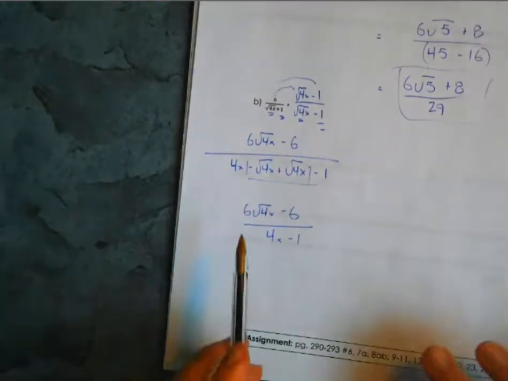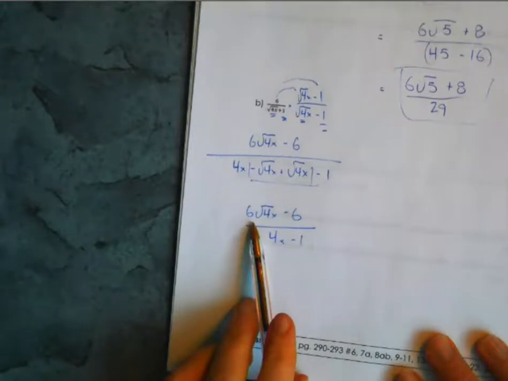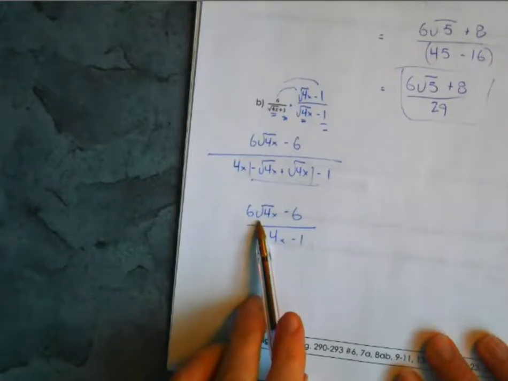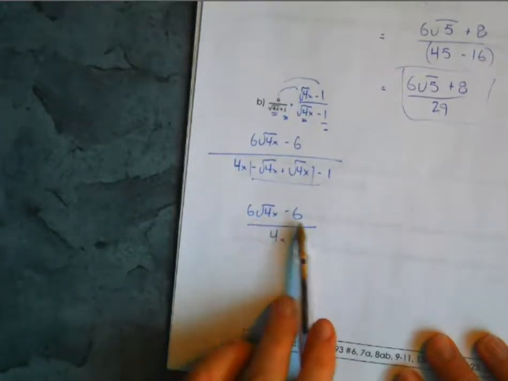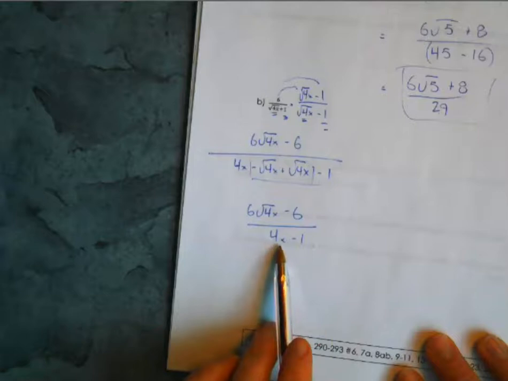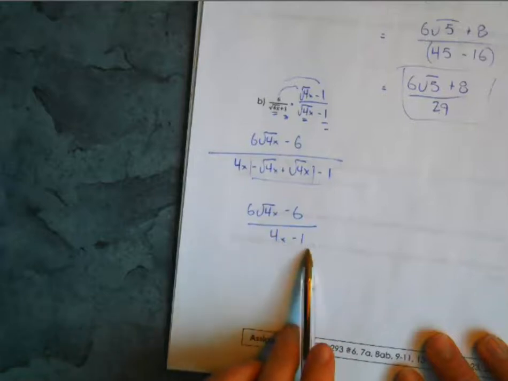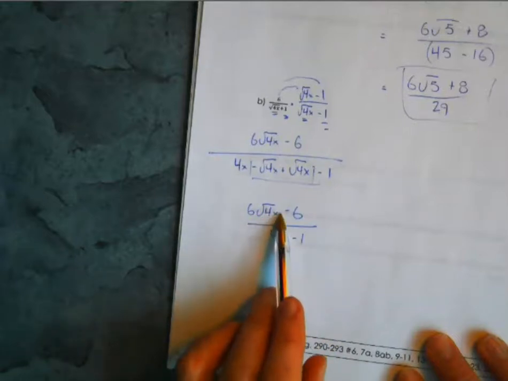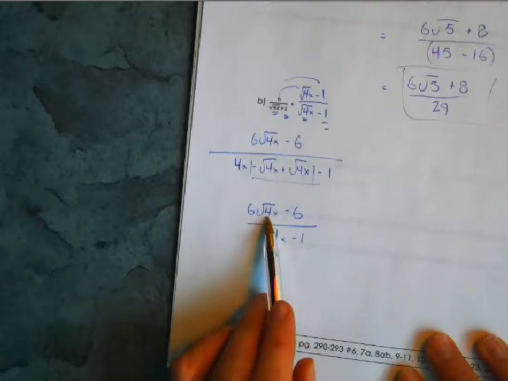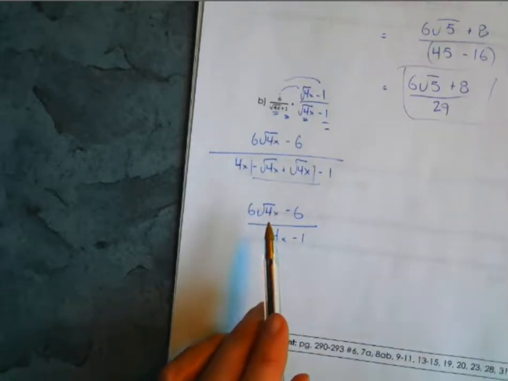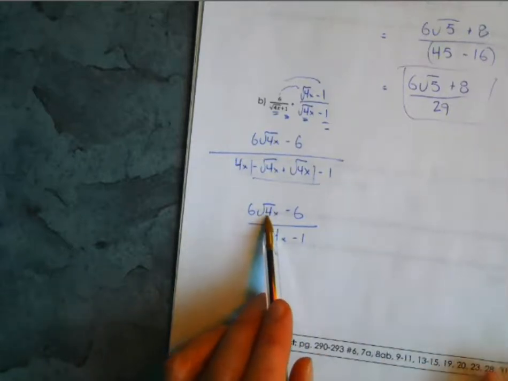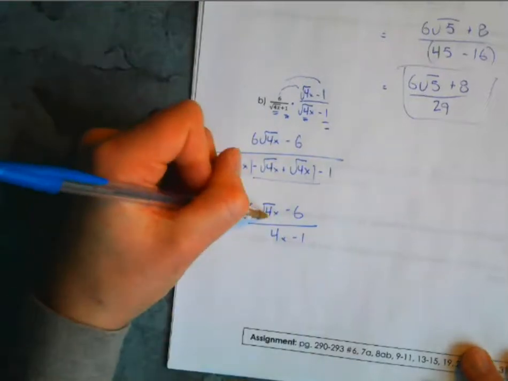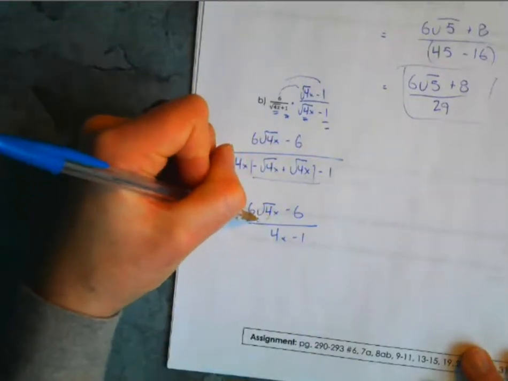Okay. Let's see here. Now we just want to see if we can simplify anything else in here. So 4x minus 1 can't be simplified. They're not like terms. This radicand can be simplified because we have the root of 4, which would be 2, so we can move the 2 outside.